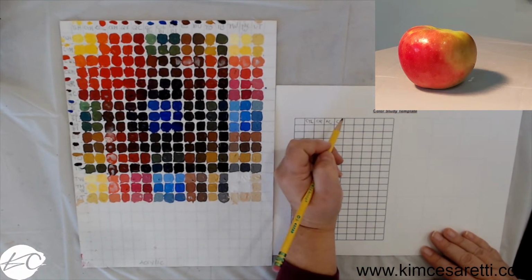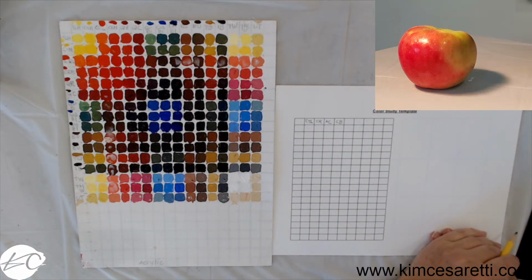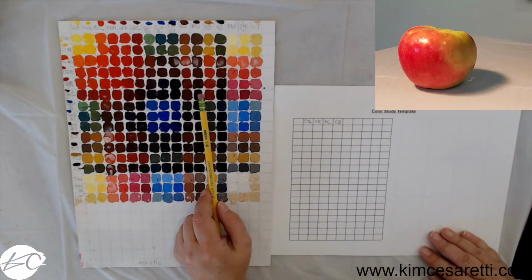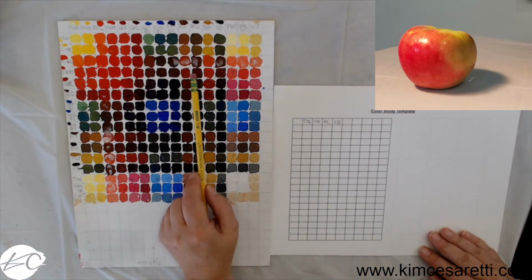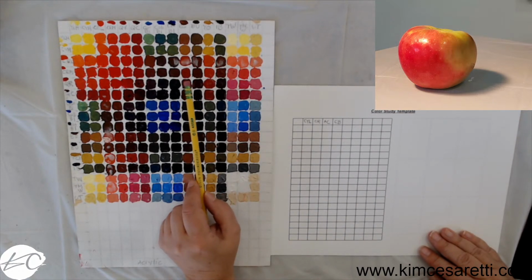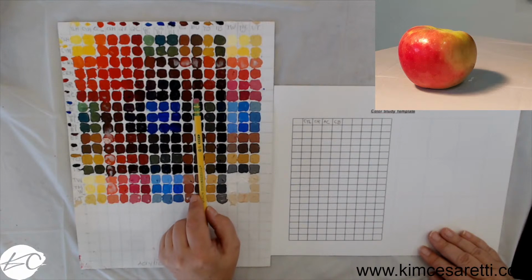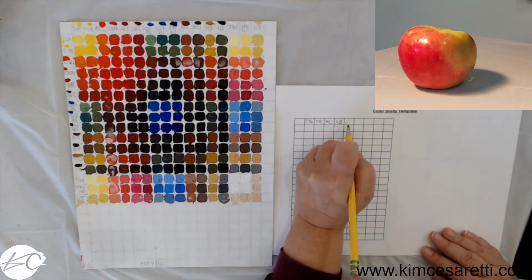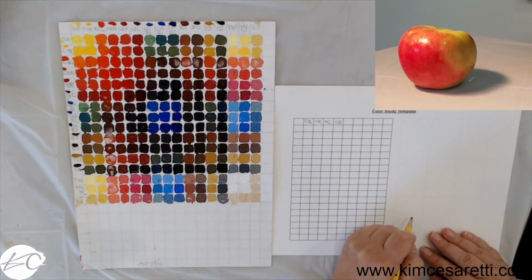I might want to use some black, or I could use burnt umber. I don't think I have that on my sheet here. Burnt umber, let's take a look. I could use some burnt umber or burnt sienna even. But I think burnt umber would be better because it's cooler. Maybe I'll do that.